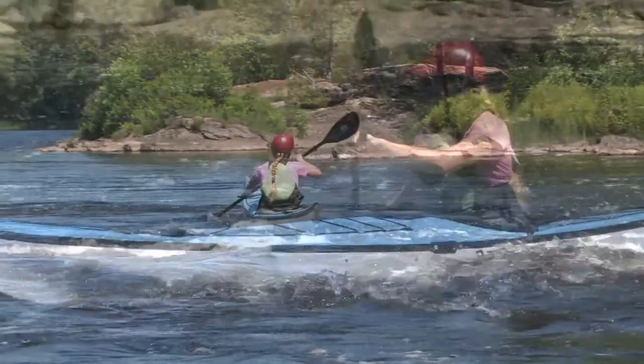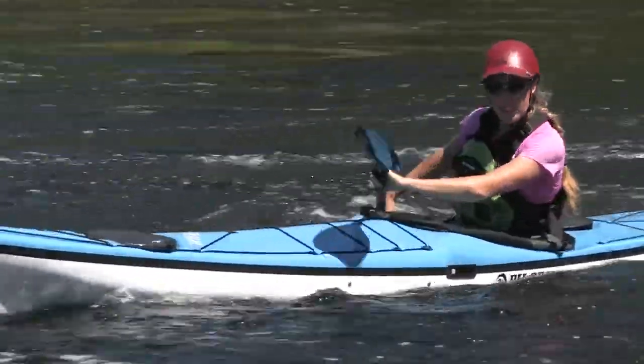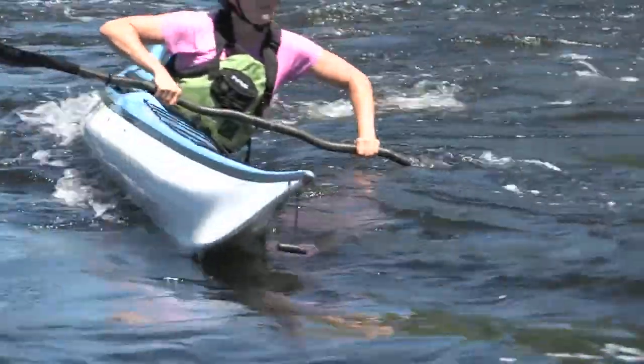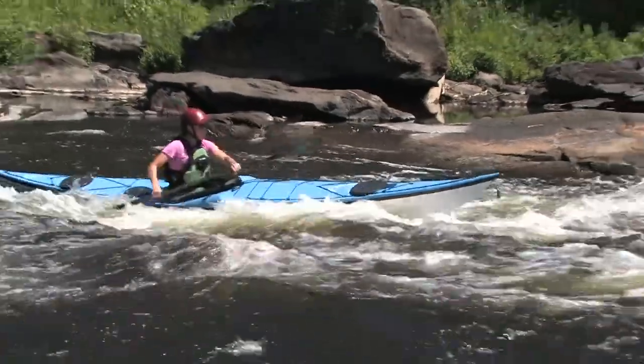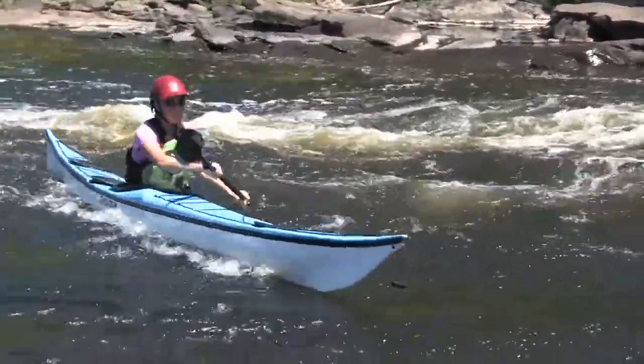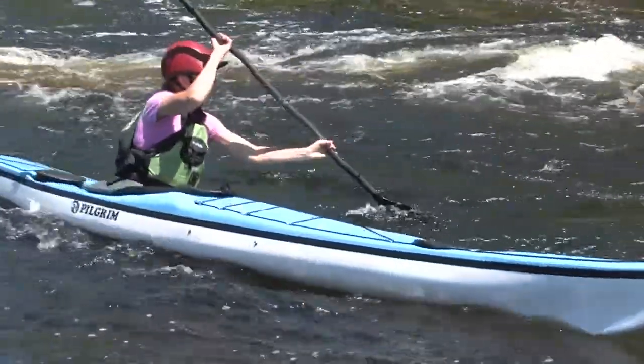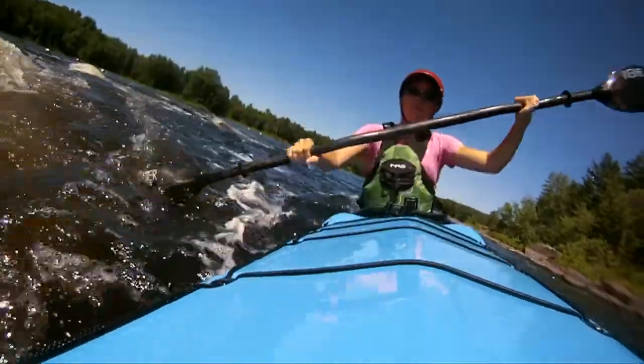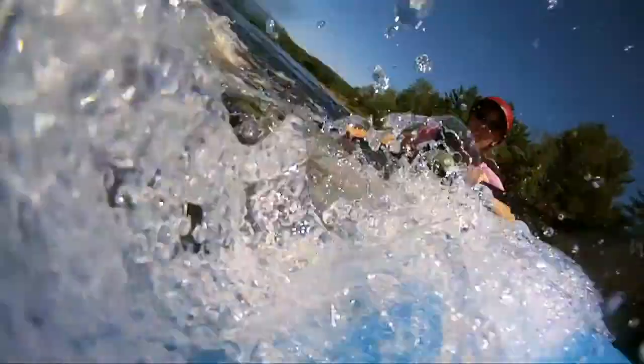Next, try ferrying, crossing the main current, and attaining, paddling upstream using eddies to ascend a rapid. Cross the eddy line with speed and a parallel approach so the opposing current is less likely to spin your boat. Edge away from the oncoming current and fine-tune your angle until the kayak glides effortlessly.